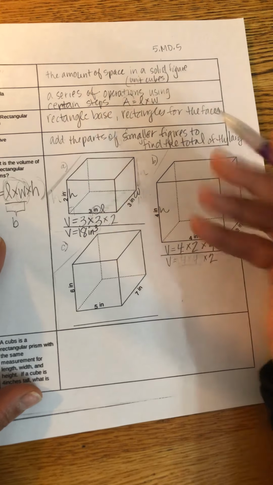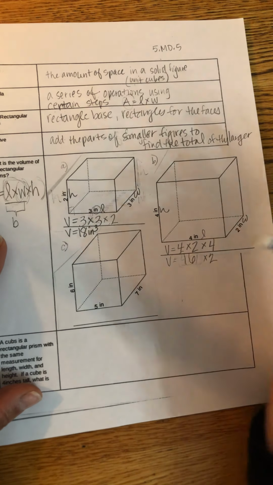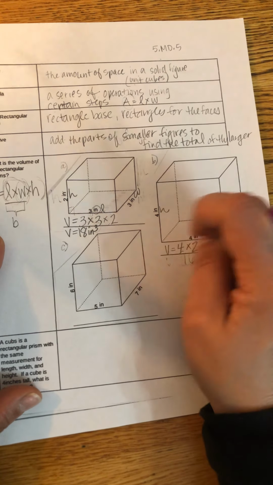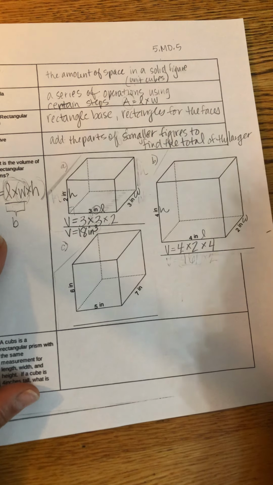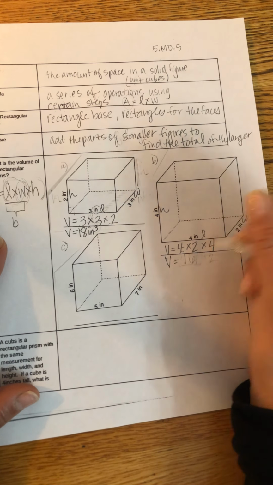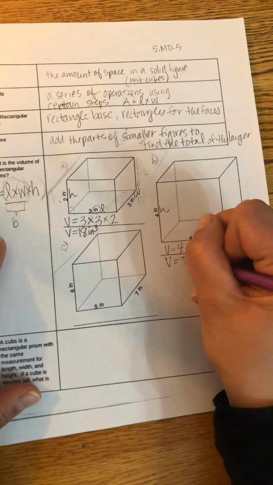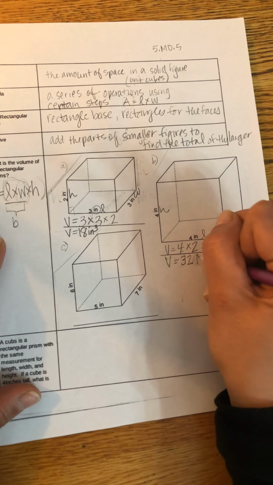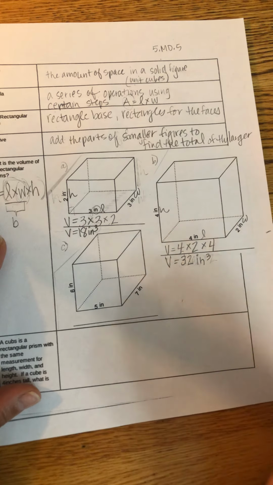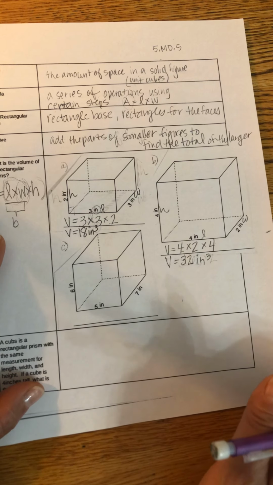So then you would have 16 times 2. Now, I actually would have to think a little bit about 16 times 2 in my head, but I can do 4 times 2 in my head, which is 8, times 4, which is 32 inches cubed. So that one was actually easier for me to just go straight across.